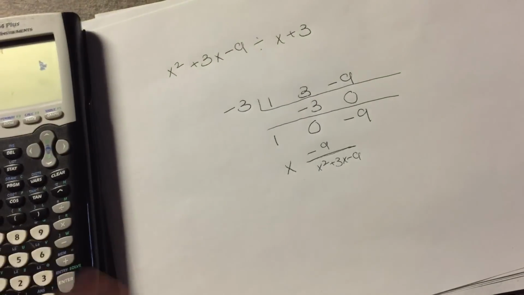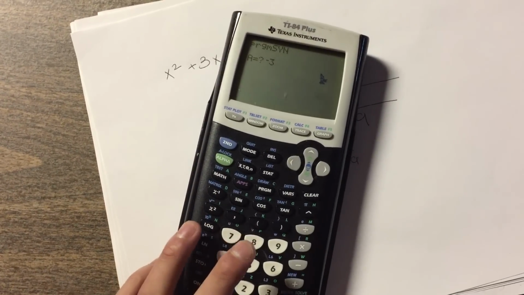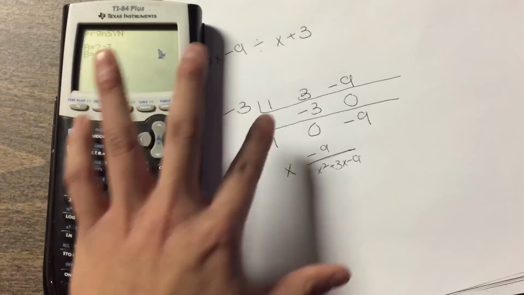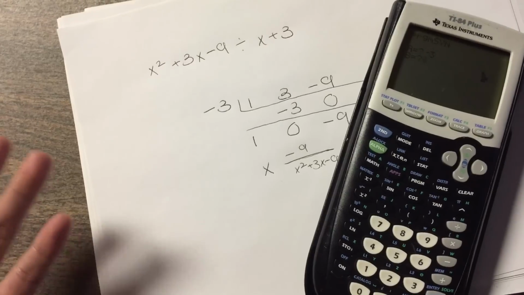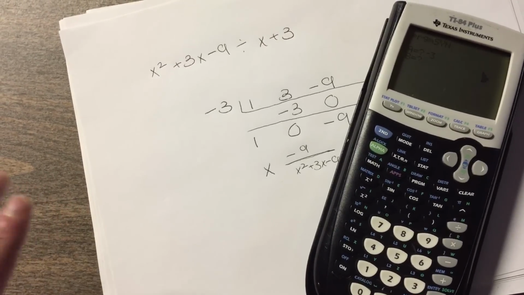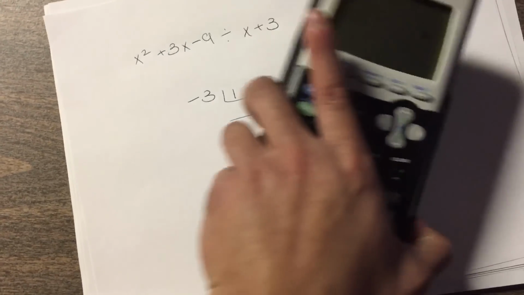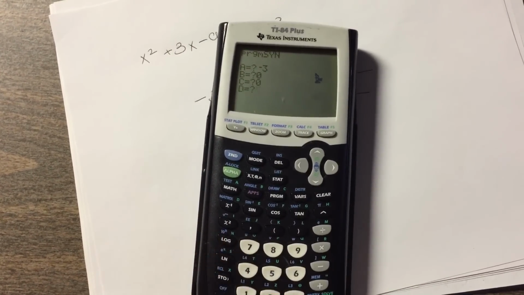So A is this, what you're dividing by. So that would be minus 3. So you put minus 3. Then you press enter, and this will give you B. B is, well, since this is the very first term, you just want to put 0 because it's not maxed out at 6 terms. It's only maxed out at 3. So you want to press 0. Press enter again. I'm going to press 0. Press enter again.